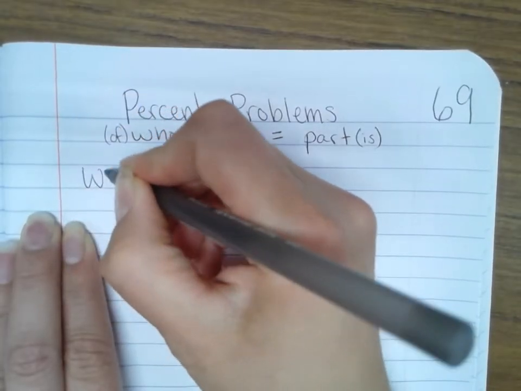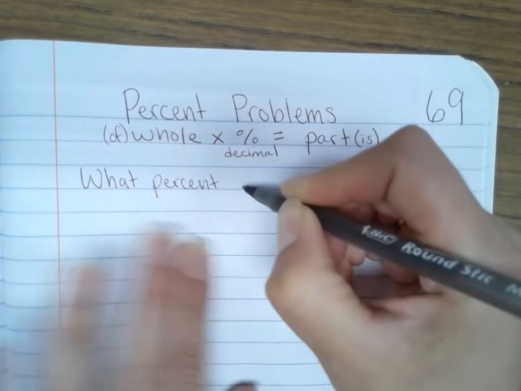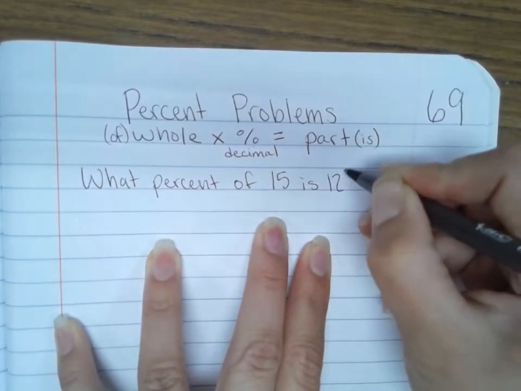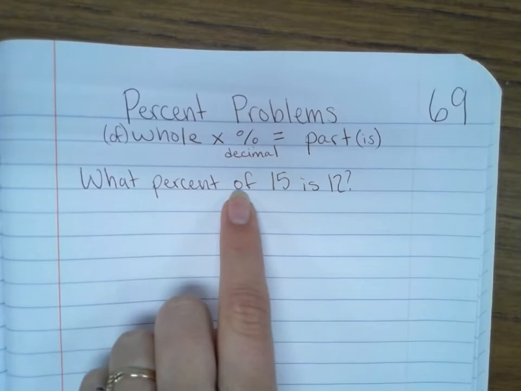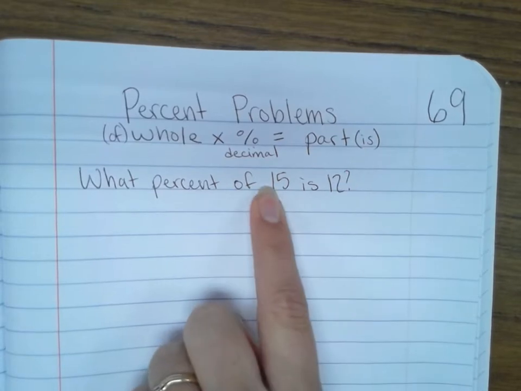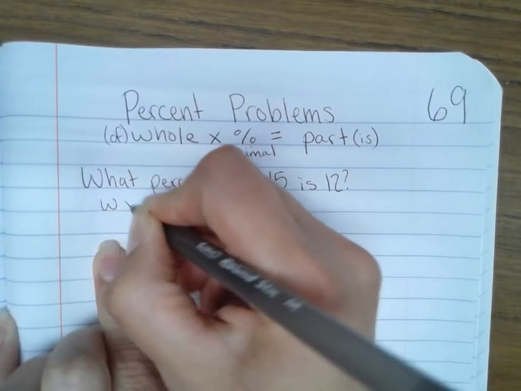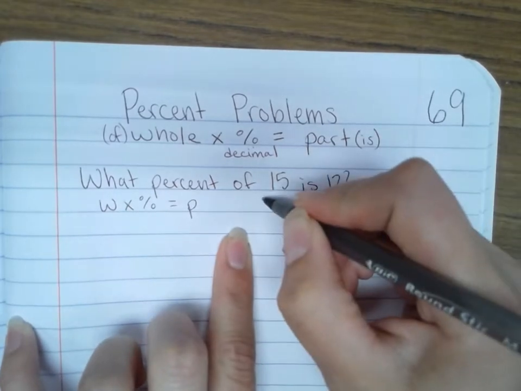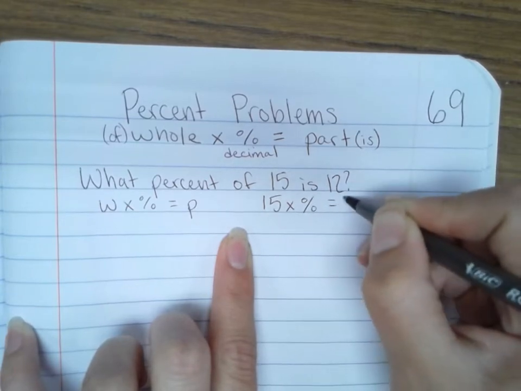So, what percent of 15 is 12? That's our question. So let's look at what we know. We know "of," so that tells us our whole is 12. 12 is the part of 15. We're looking for the percent, so we're just going to plug in what we know. Remember, whole times percent equals part. So we got 15 times the percent equals 12.